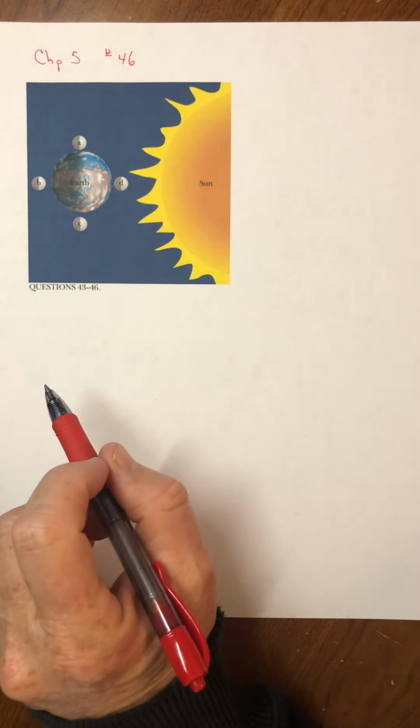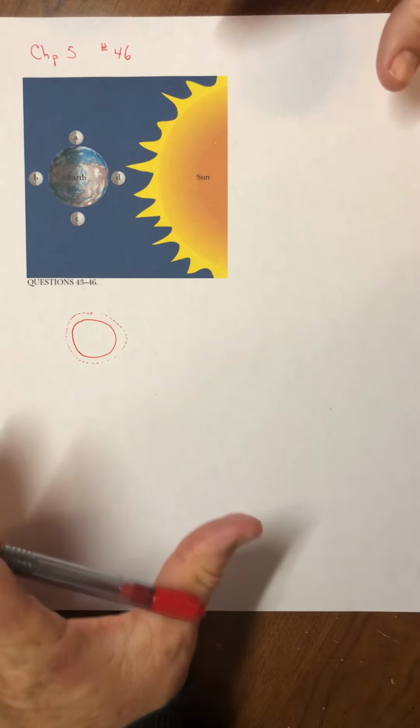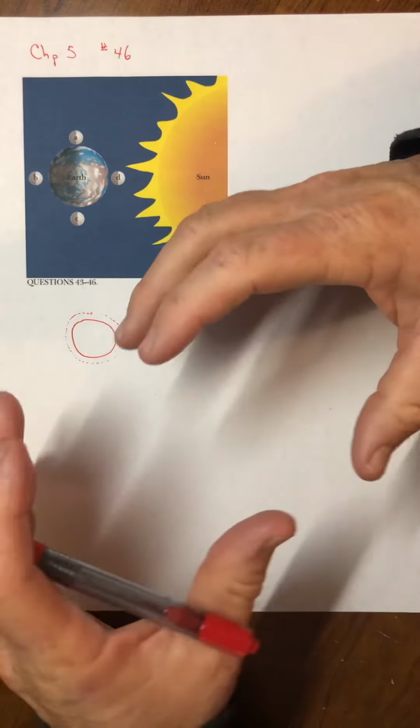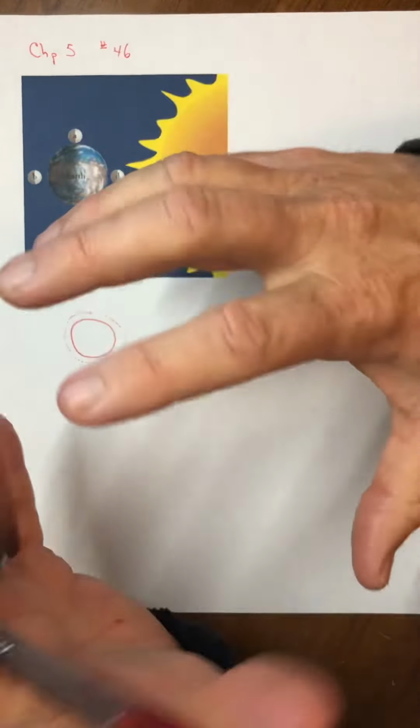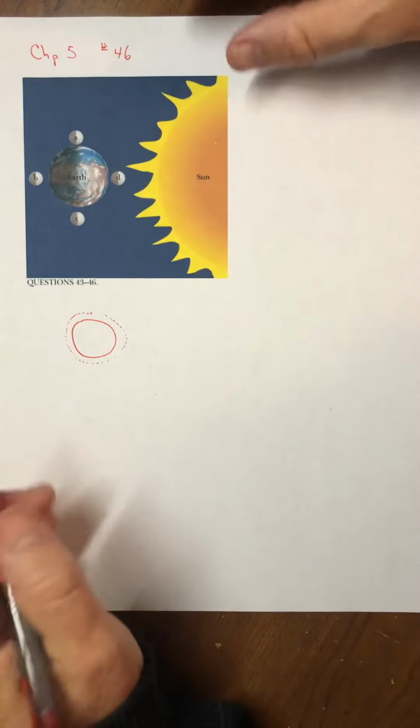All right, so a quick review here. Let's just say we have this Earth, and there's equally distributed water on the surface. So forget the continents for a second. Let's just say you have a round ball, you put some water on it. Gravity's going to pull it equally deep all the way around.